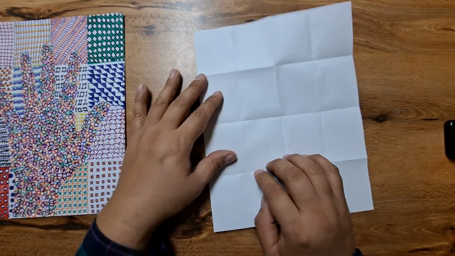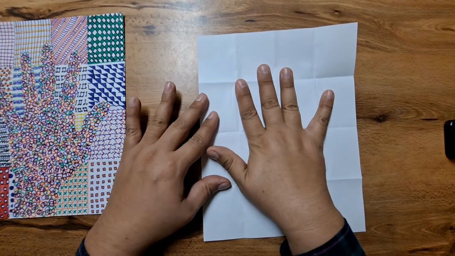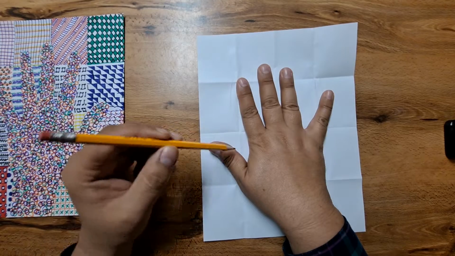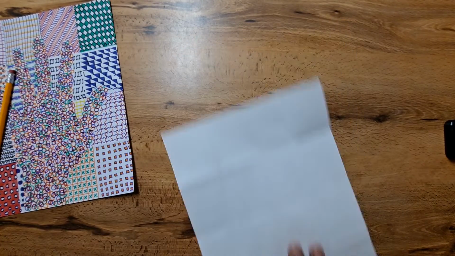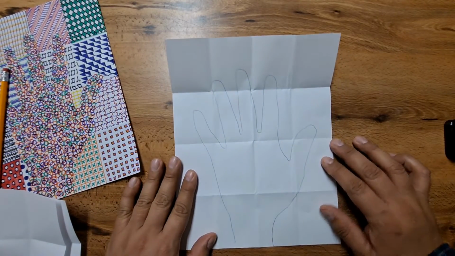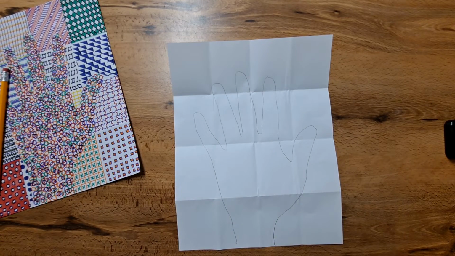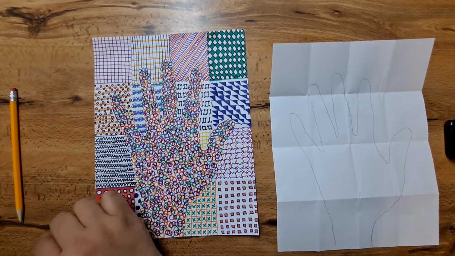The next thing you're going to do is use your hand as a template. You're going to grab your pencil and trace the shape of your hand. I have one right here, already ready for you. If you remember the sample I have right here, we're going to be doing all kinds of lines.